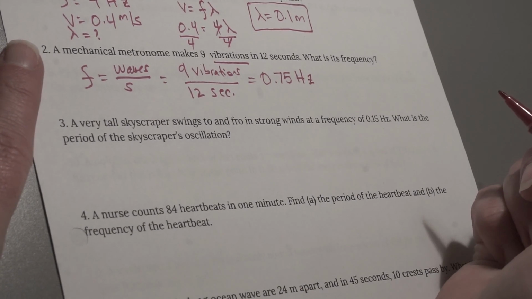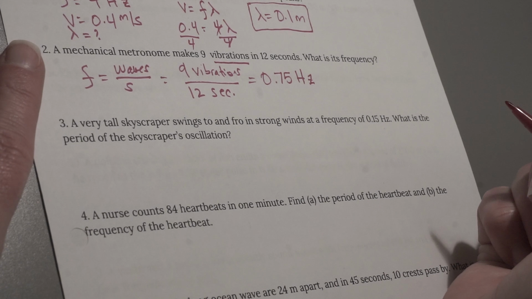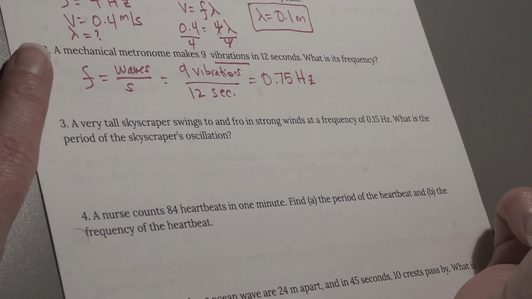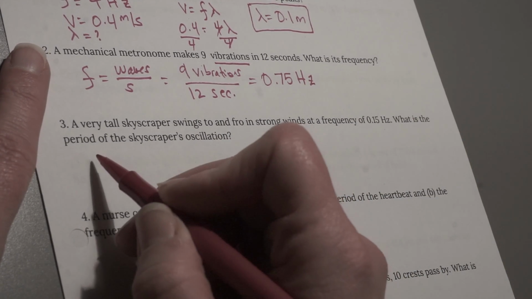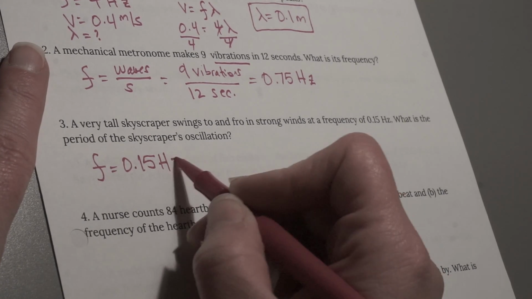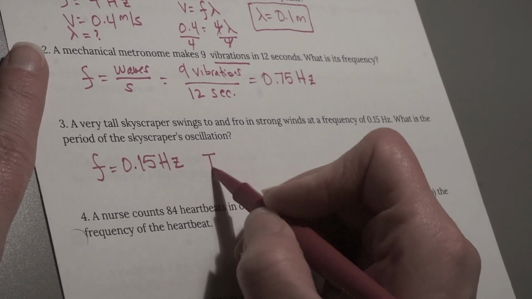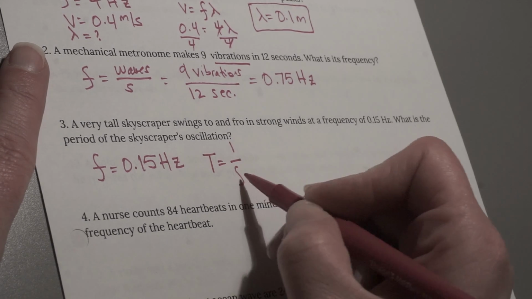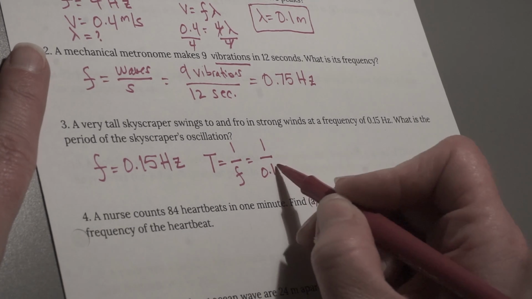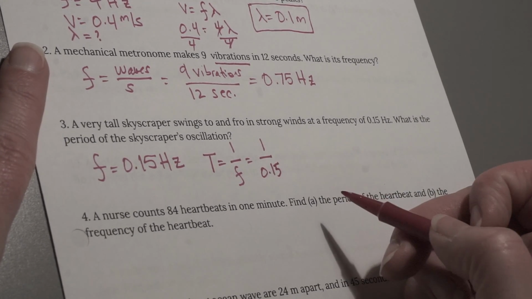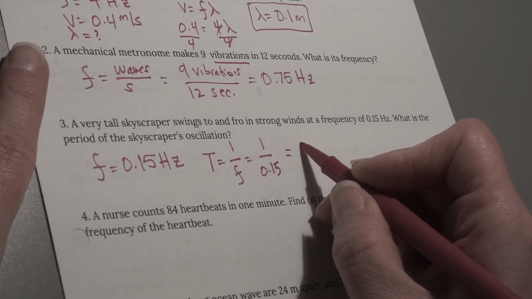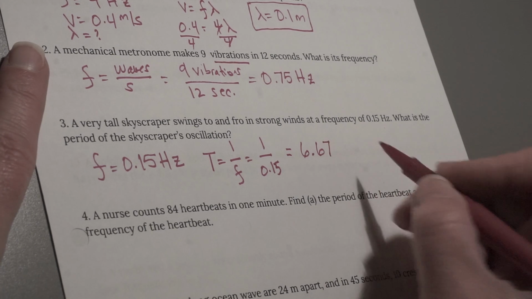Number 3, a very tall skyscraper swings to and fro in strong winds at a frequency of 0.15 hertz. What is the period of the skyscraper's oscillation? Our frequency is 0.15 hertz. The period is the inverse of the frequency. So we just take our frequency number and put it underneath that fraction. 1 divided by 0.15. That gives us a period of 6.7.